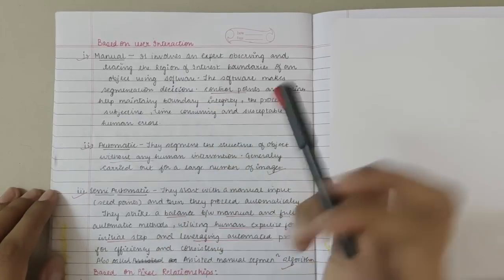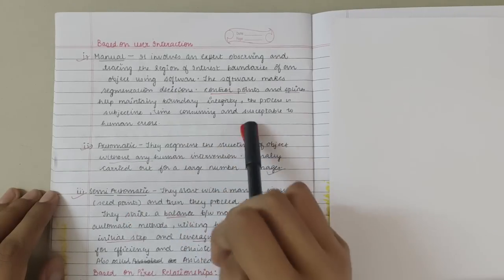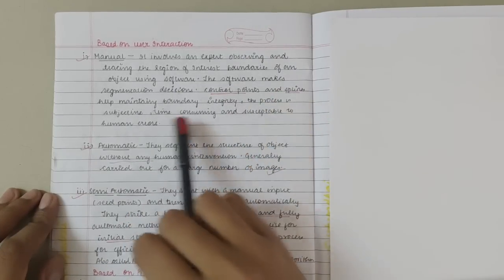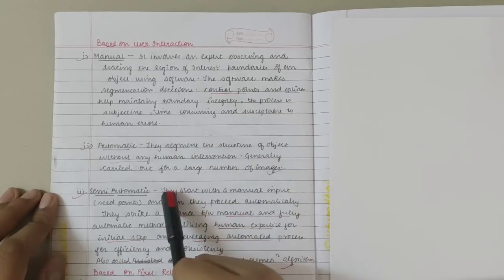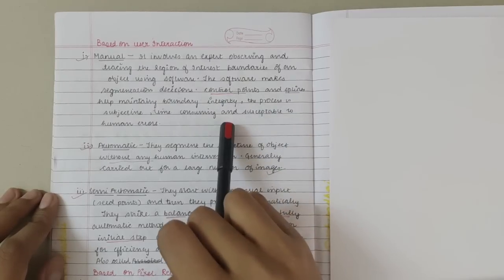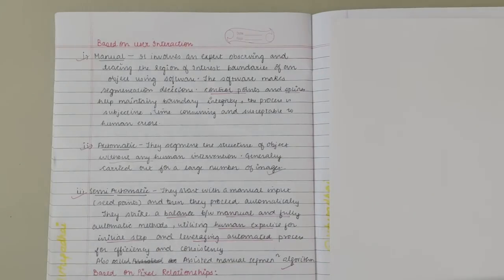So once you segment the image on the basis of a common decision, you have control points and splines. These help you maintain the boundary integrity of the image. The process is very time consuming and also susceptible to human errors. Sometimes you might face errors while doing it.